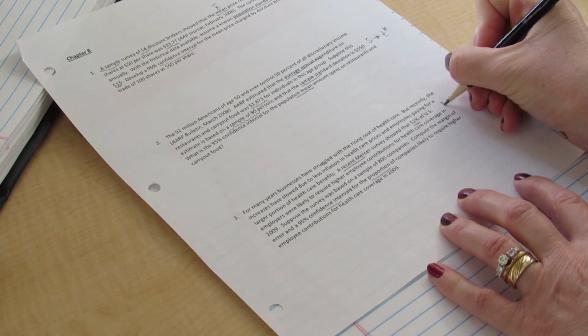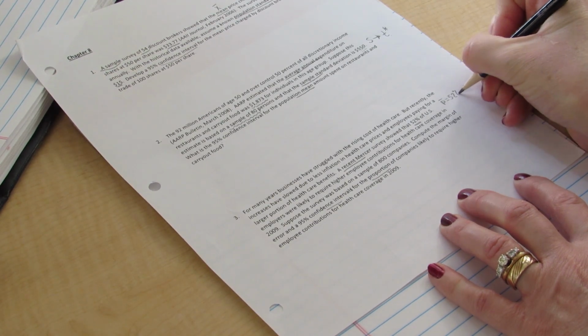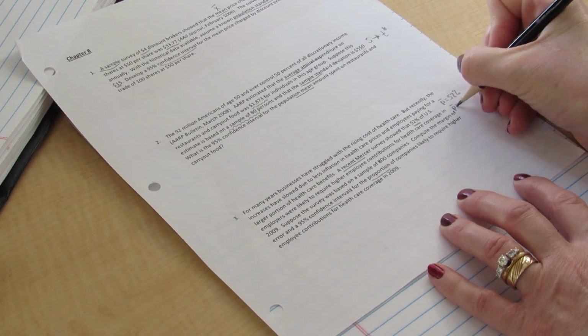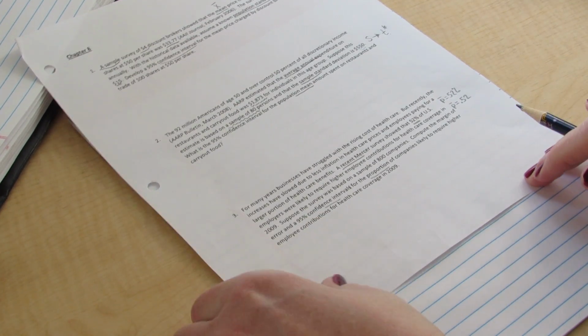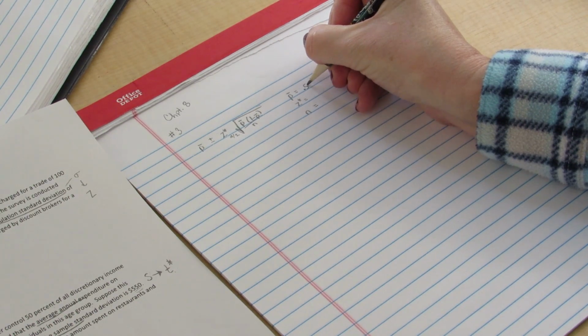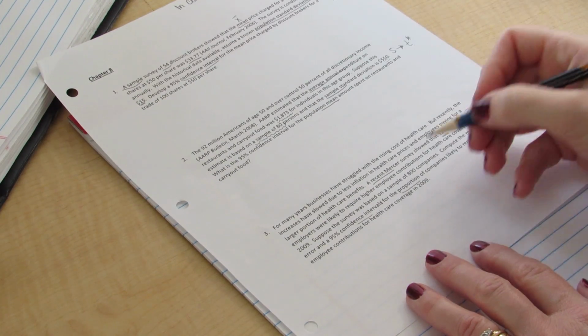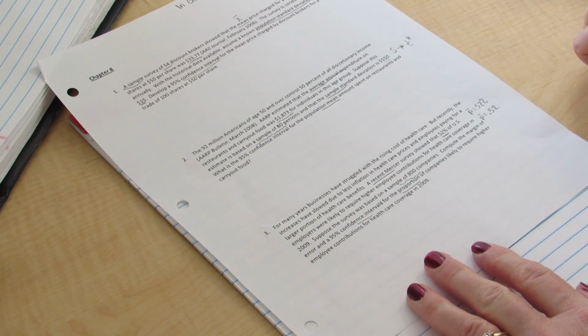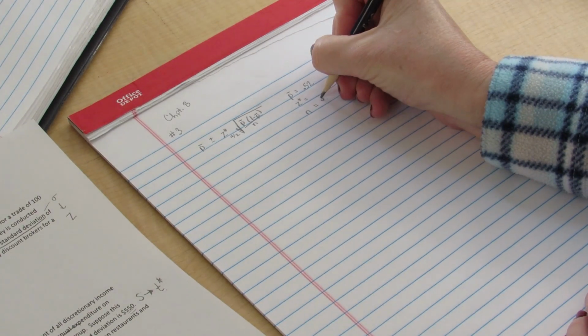But remember that for P bar, we don't want to use the percent version of our number. We want to convert that to a decimal. So make sure you're using 0.52 as your sample proportion. That's going to be our P bar value. They did a sample of 800 companies, so our value for n is going to be 800.